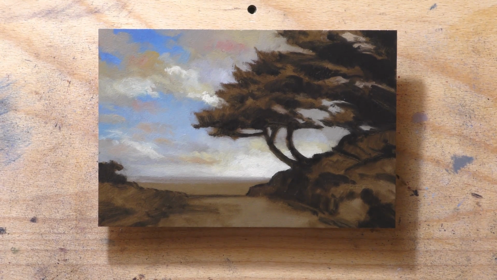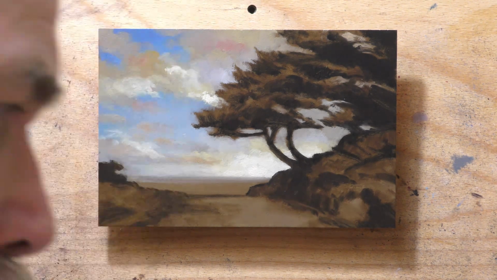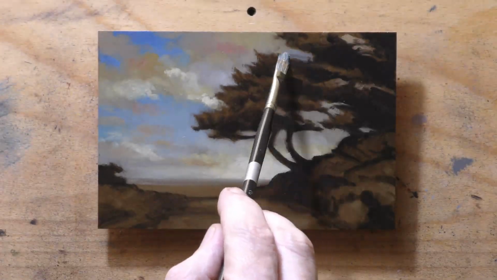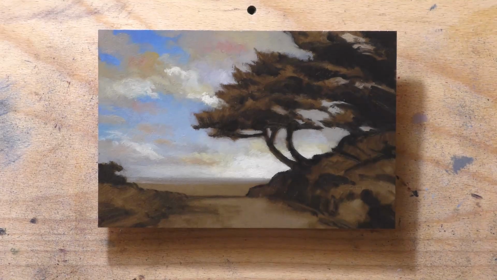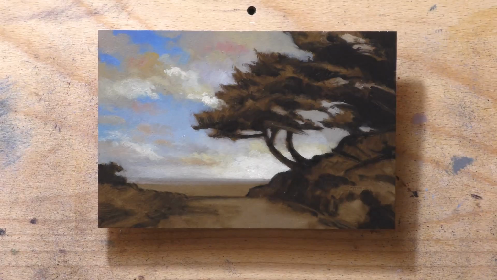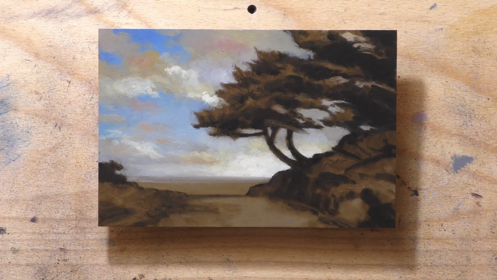And in fact, as amazing as the reference image was, I changed so many things. It's not even funny. Once I'm getting in there with my paints and my brush, I am on a path, literally, not a path to the beach, a path to a painting. And we just follow through.